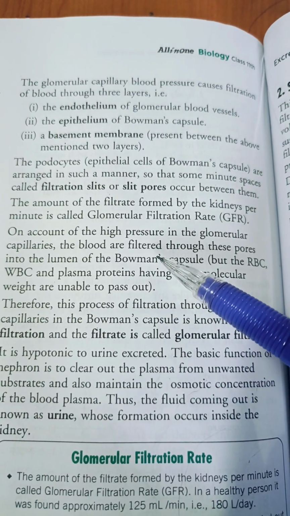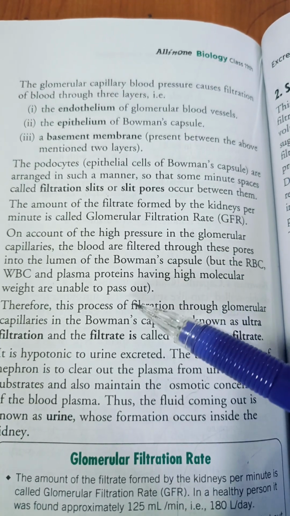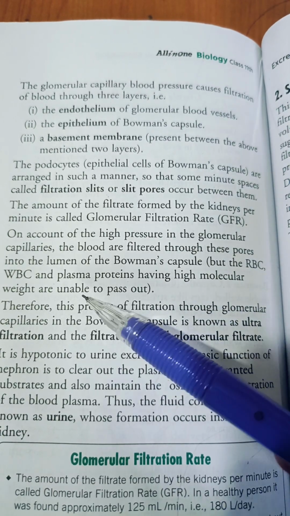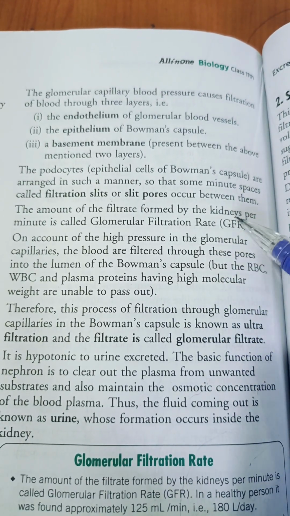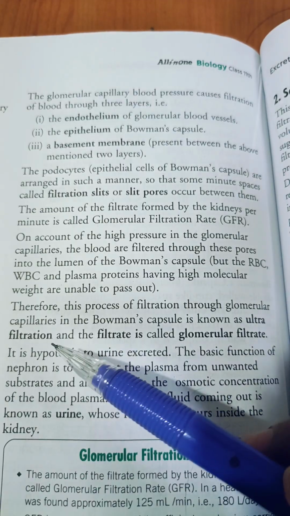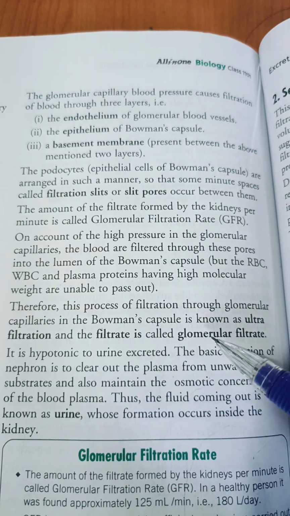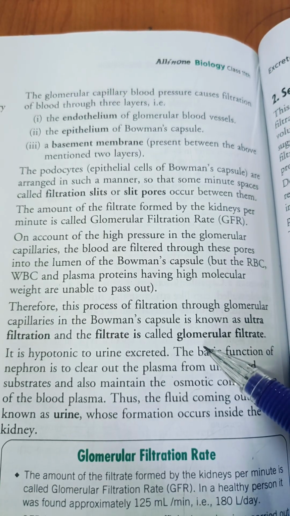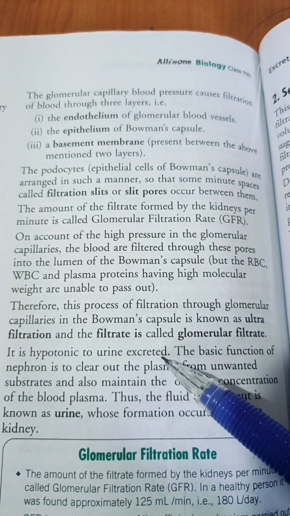There are small pores or holes in Bowman's capsule. Only waste is filtered. Otherwise, the big cells like RBC, WBC and plasma proteins are not filtered. They pass through the artery again into the blood. Therefore, this process of filtration through glomerular capillaries into Bowman's capsule is known as ultrafiltration, and the filtrate is called glomerular filtrate. It is hypotonic to the urine excreted.